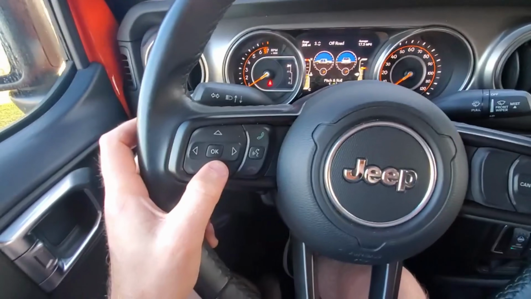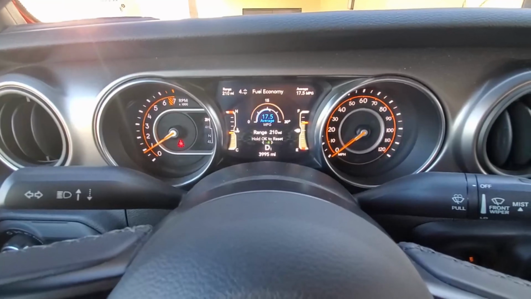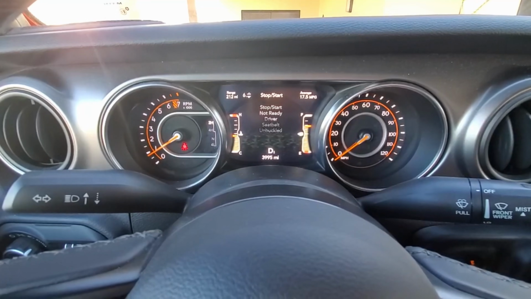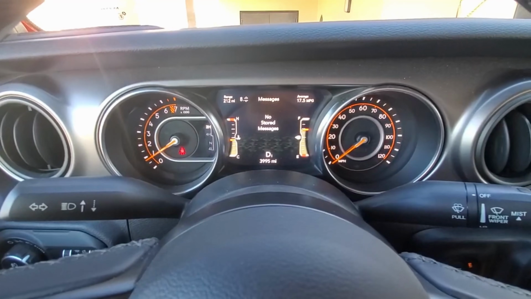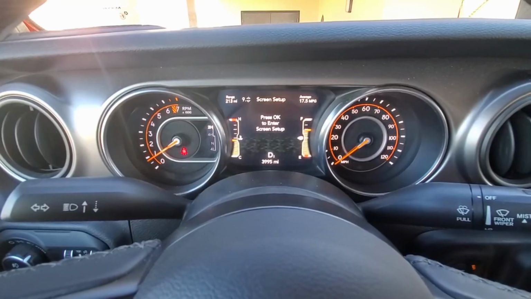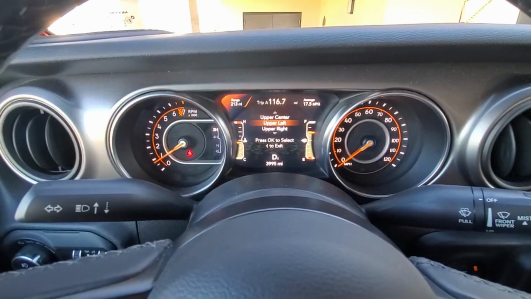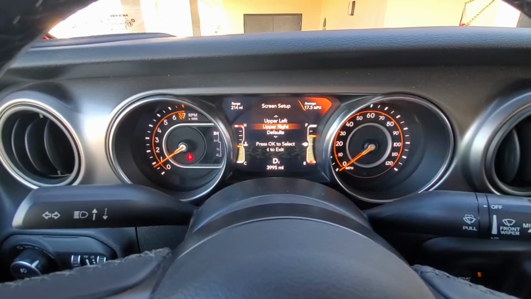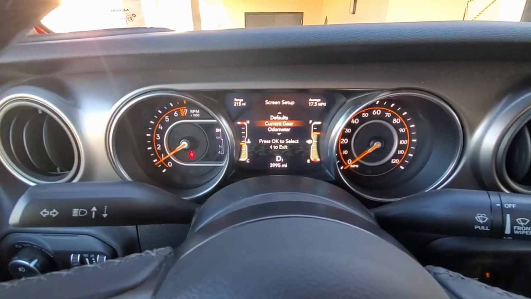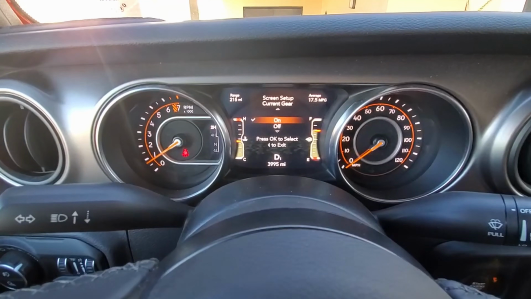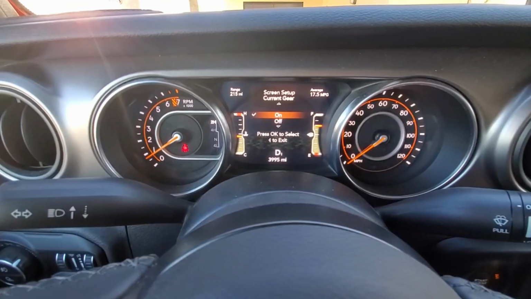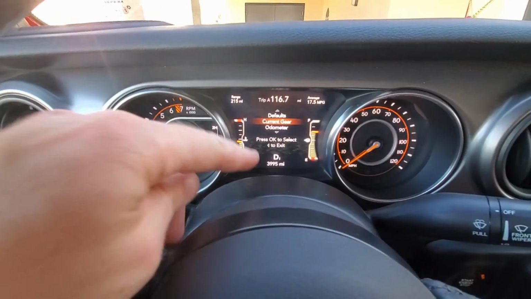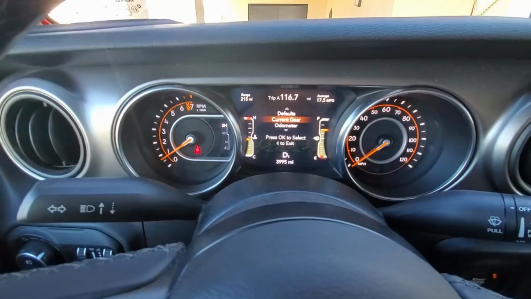So you'll use the keypad, and you'll move down to your options window, screen setup, press OK to screen setup. So we're going to go down to current gear. Click current gear, and you're just going to select on. Then once you select on, settings saved, you'll get this pop up. So it was already on.